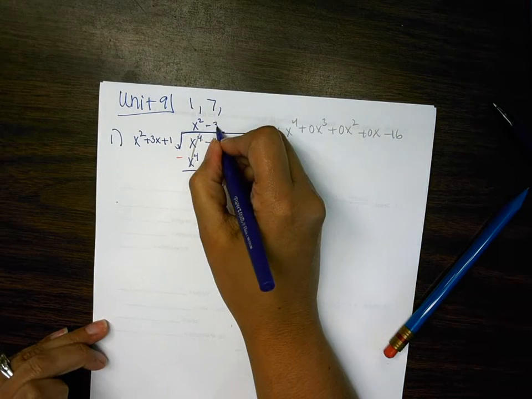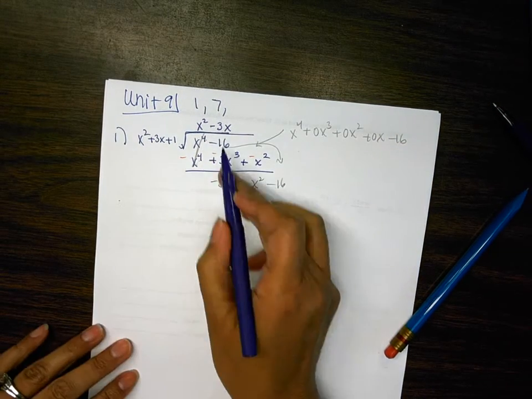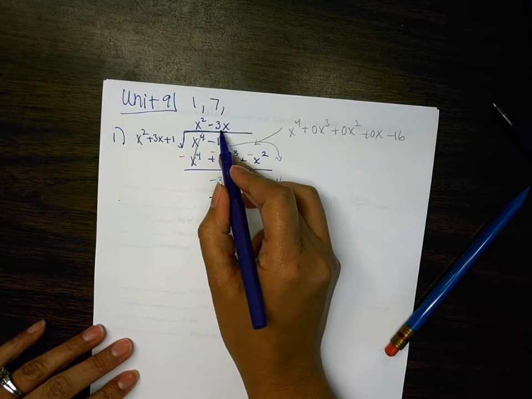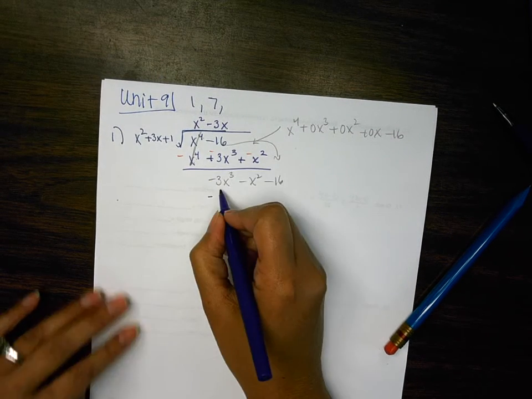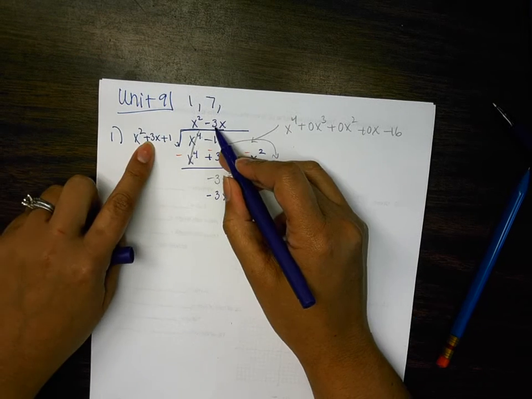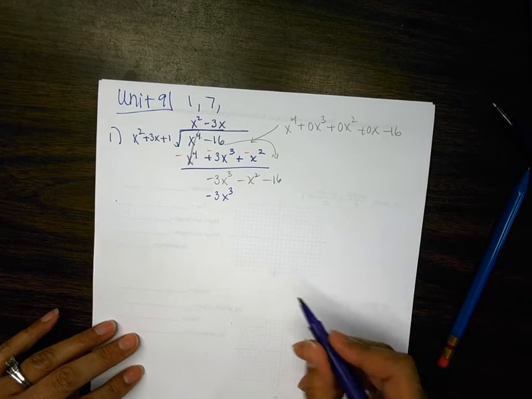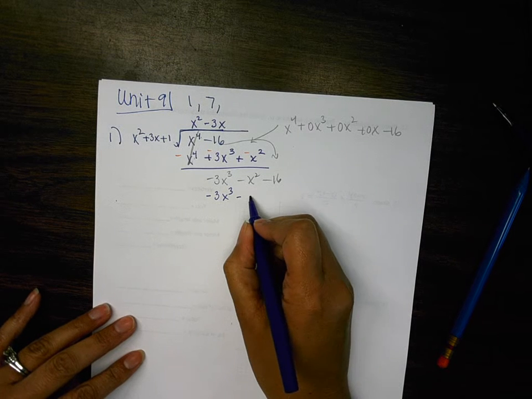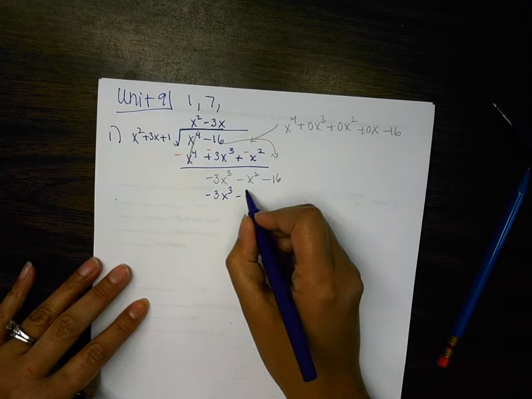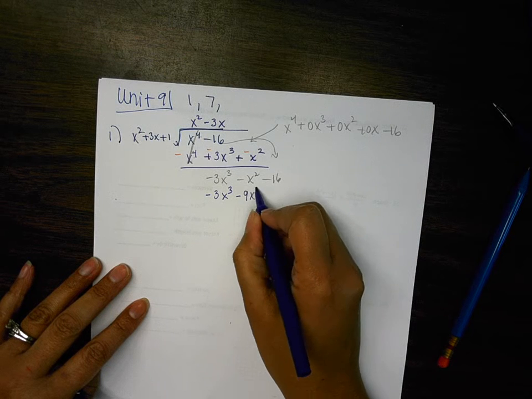x squared times what is negative 3x to the 3rd power? Negative 3x. Do you guys all agree with him? And then you distribute. Negative 3x times x squared is negative 3x cubed. Negative 3x times positive 3x is negative what?